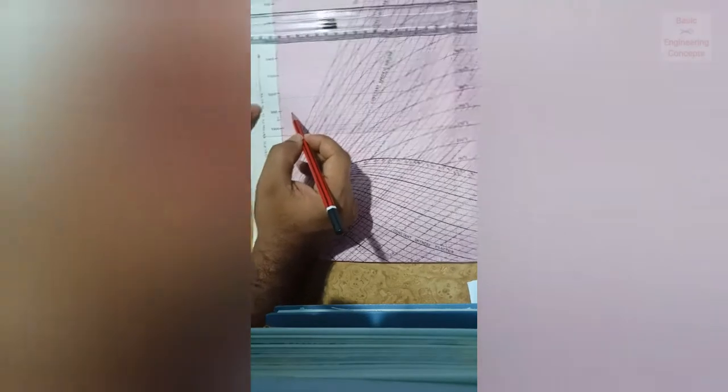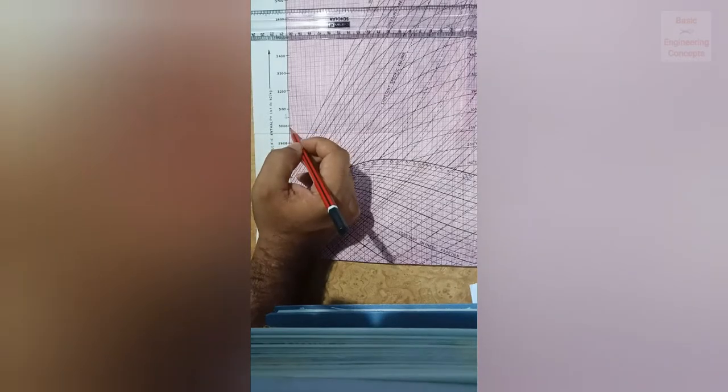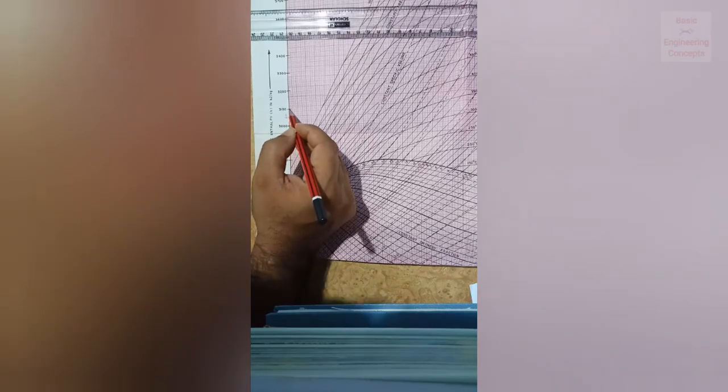If you plot this point and see here, it meets at this point. So this point is between 3000 and 3100 kilojoule per kg. So what is this value exactly? For finding this, you should know how many lines are between 3000 and 3100.